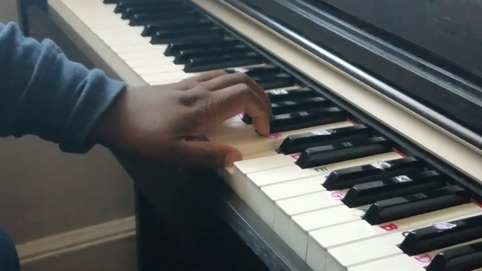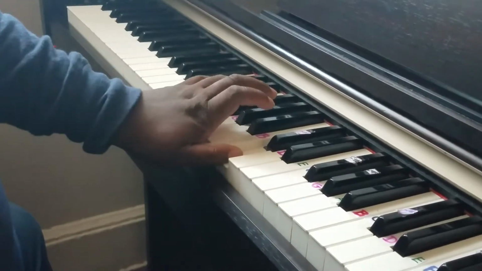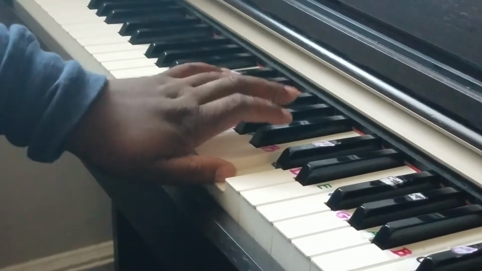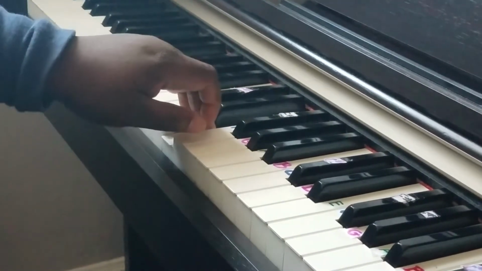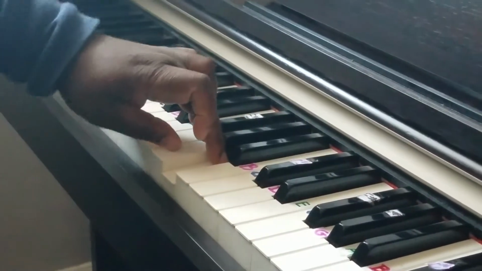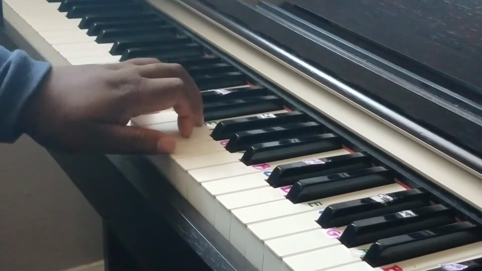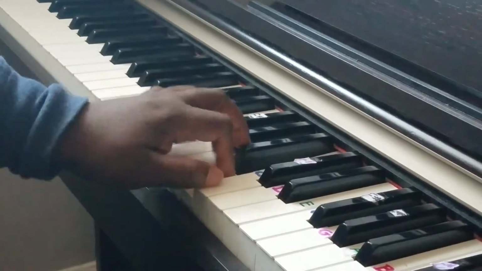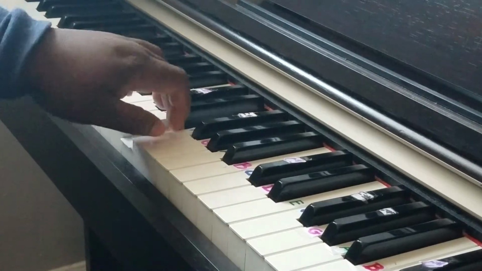And of course, going backwards, starting on the 1, the thumb: 1, 2, 3, thumb underneath, 1, 2, 3, 4, 5. Again, 1, 2, 3, 1, 2, 3, 4, 5. 5, 4, 3, 2, 1, 3, 2, 1, 1, 2, 3, 1, 2, 3, 4, 5.